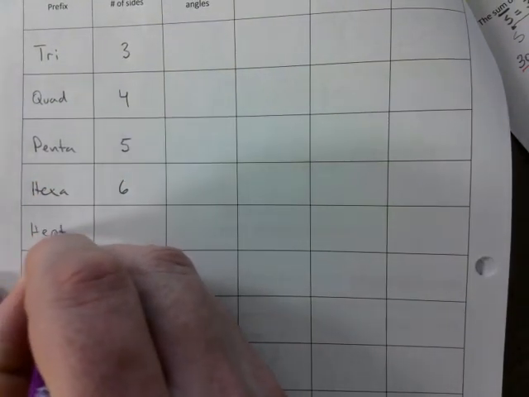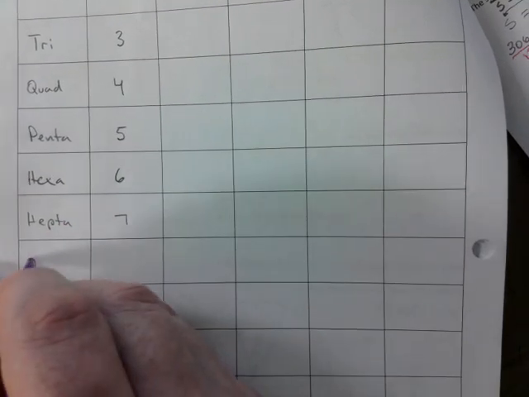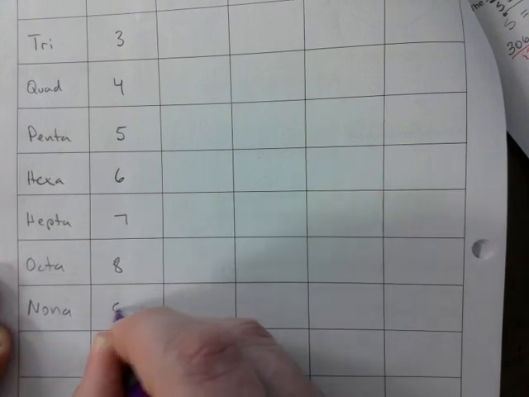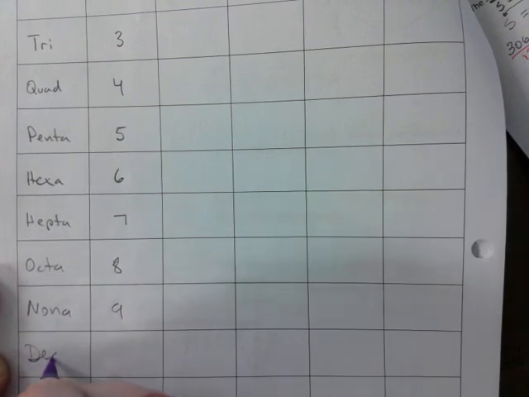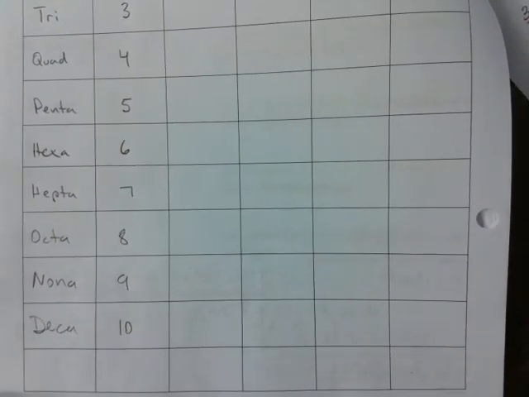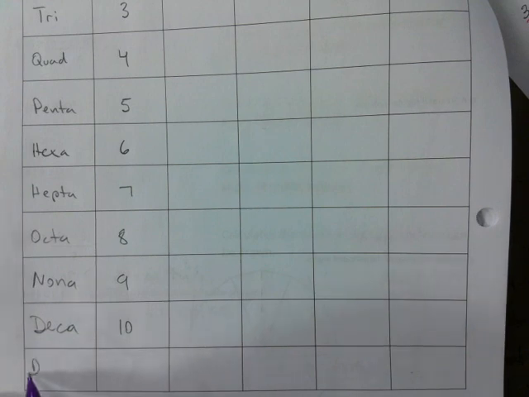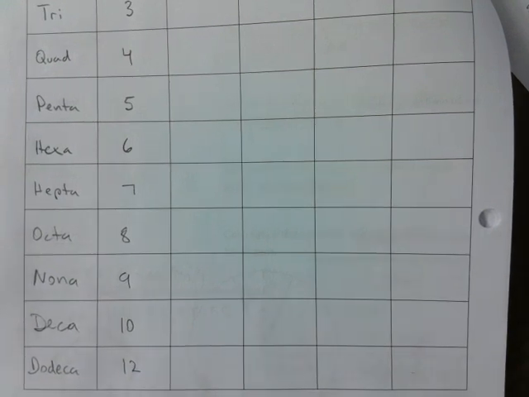Hepta, 7. Octa, 8. Nona, 9. Deca, 10. And I think when they had this meeting, they disagreed on 11, so they just skipped it. Dodeca is 12. 12-sided.